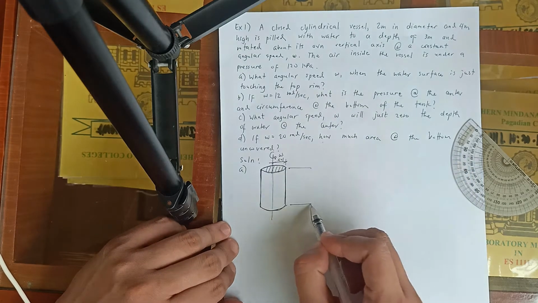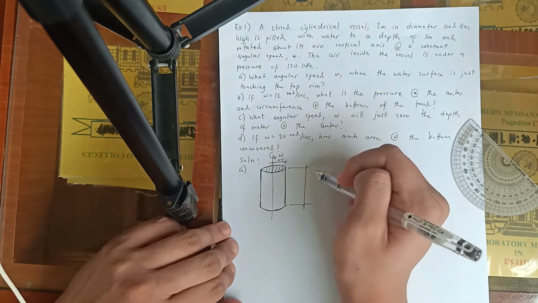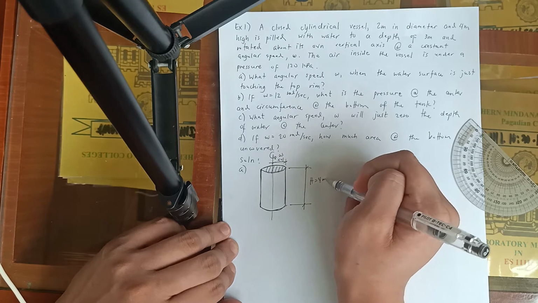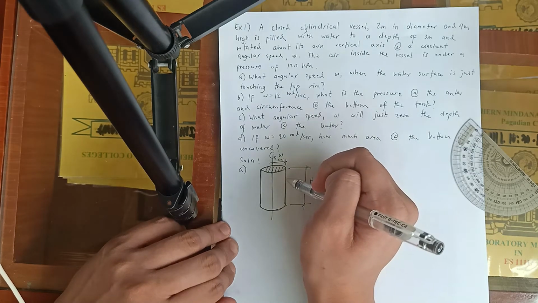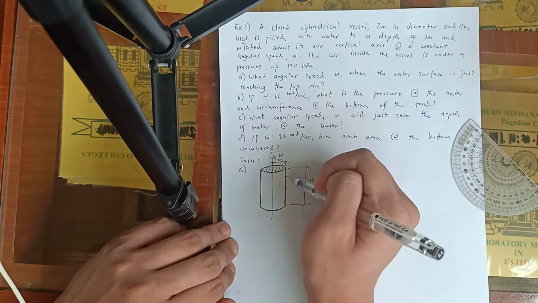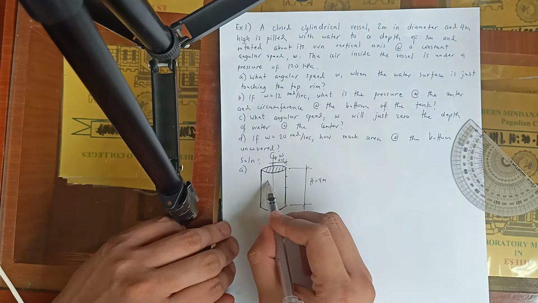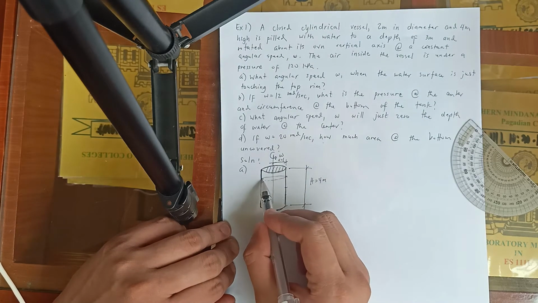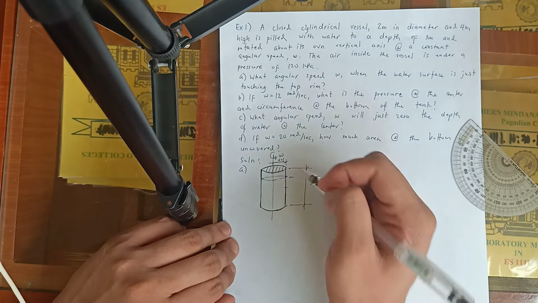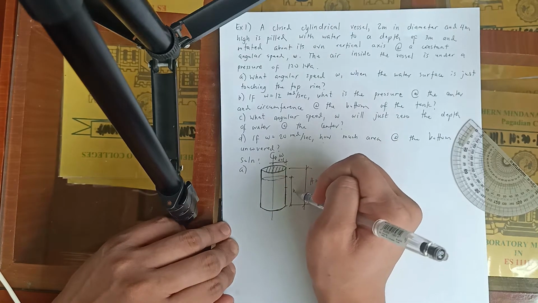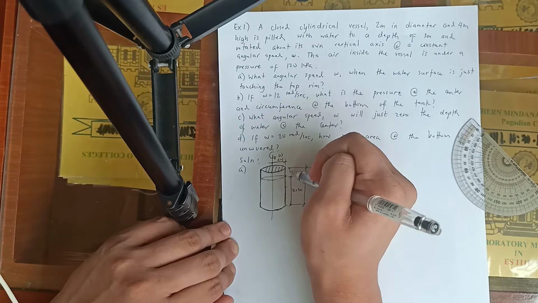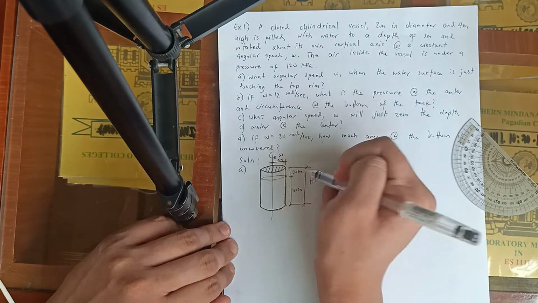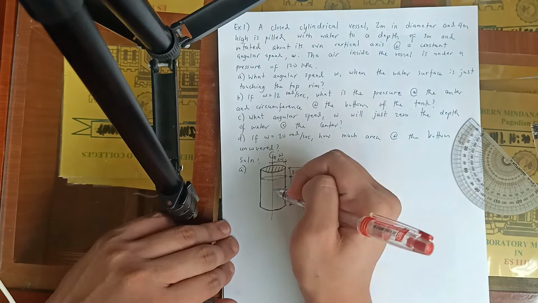So capital H is 4 meters, this one is small h, which is 3 meters, and of course this is d, which is 1 meter, just touching the top rim.